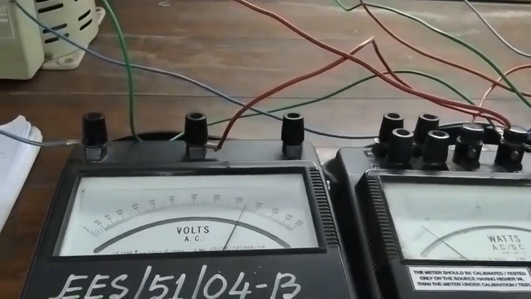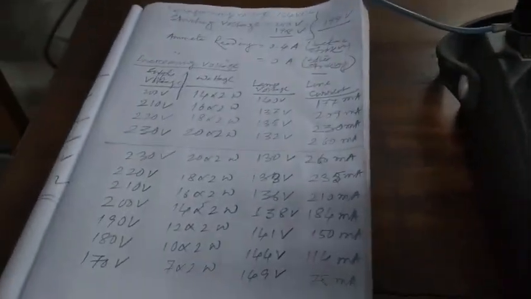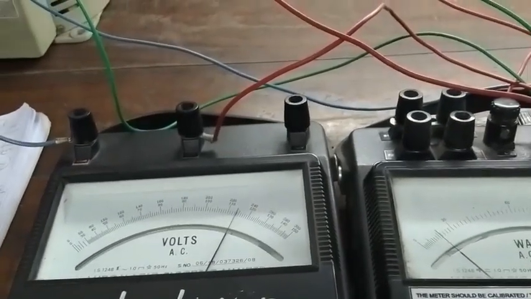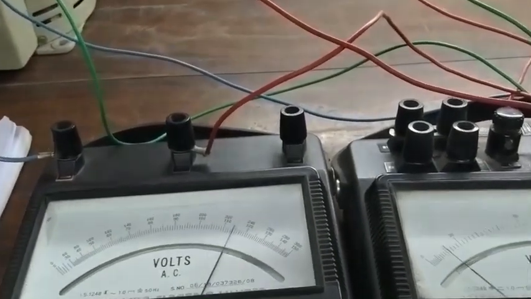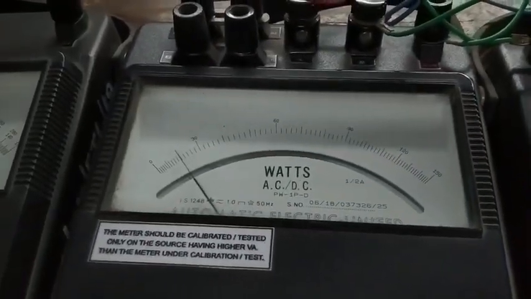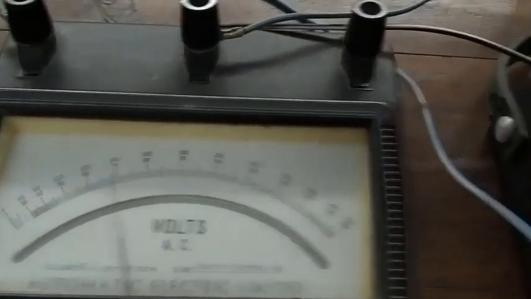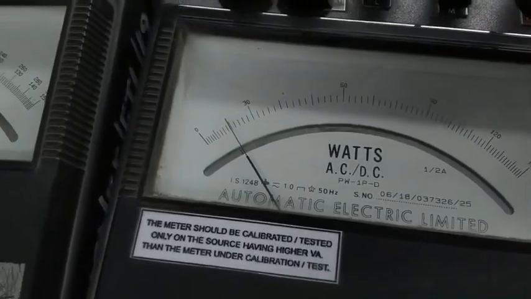Already I got the readings when I decrease the voltage. Just I can verify this. It is now at 230 volt, and all the readings are basically the same as what we got earlier. So every reading is coming the same.